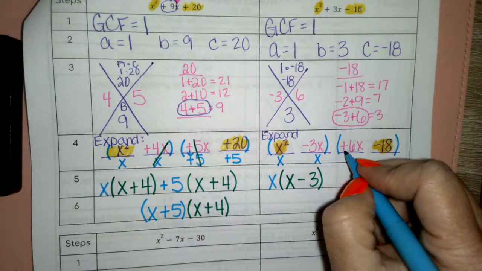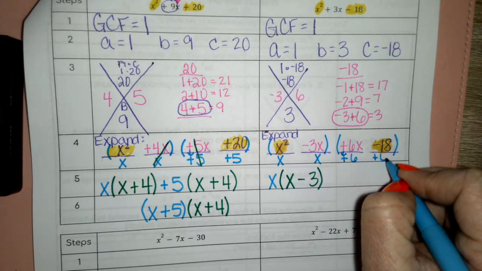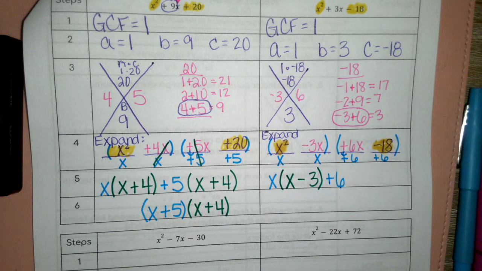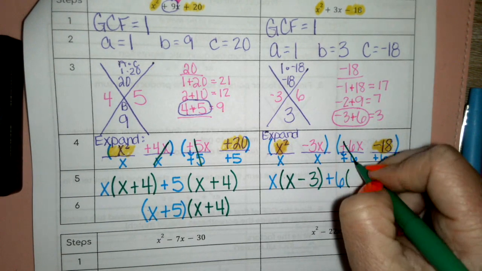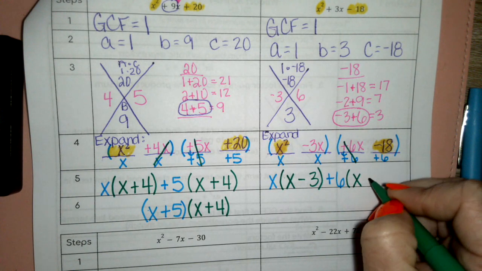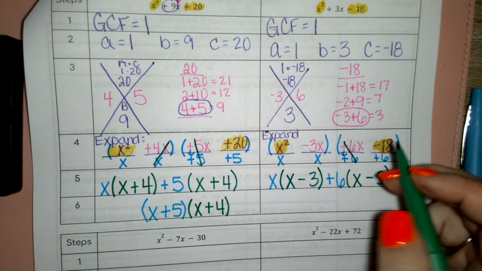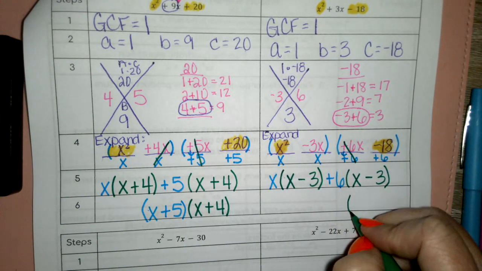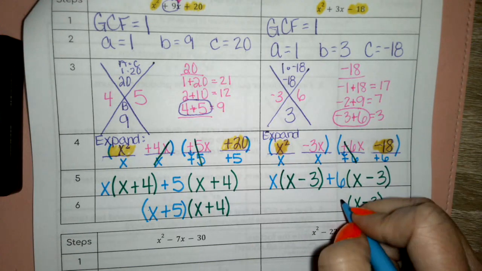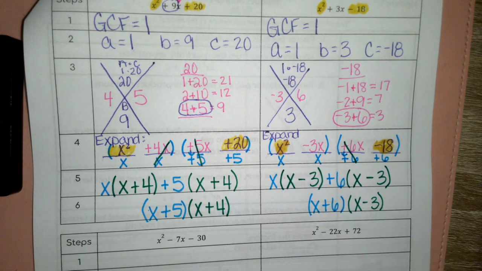So this is the plus sign that I'm going to use. I'm going to drop it down, plus 6, that's my GCF. So now when I divide it out, 6 divided by 6 cancels. I'm left with just x. Negative 18 divided by a positive 6 is a negative 3. Now my 2 parentheses are identical. So I'm going to write that down one time, x minus 3. And in my other parenthesis is my GCFs, which is x plus 6, just like that.